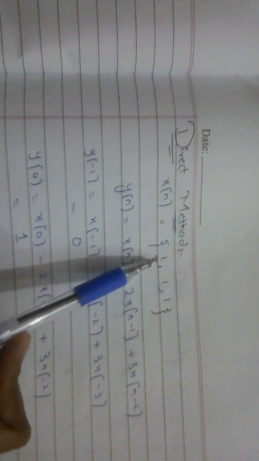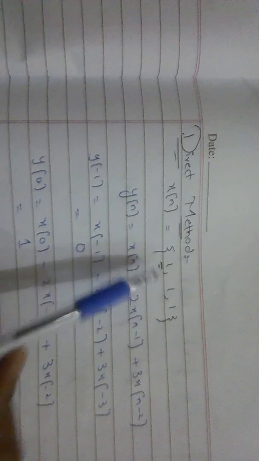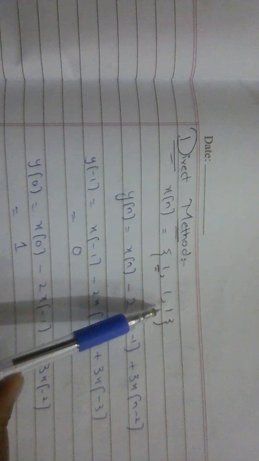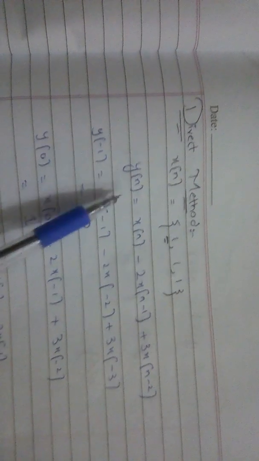is obtained. So first of all, we basically use different methods for obtaining our output y of n. Indirect method, for example, x of n is this, index is there, that is one value at 0, one value at 1 and one value at 2. Y of n is this function, so I'll be putting different values of n.